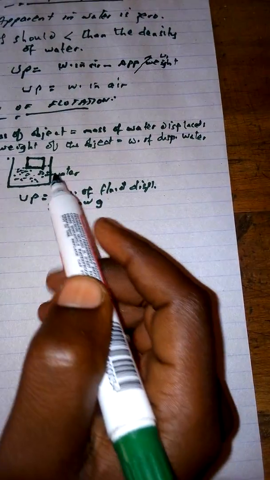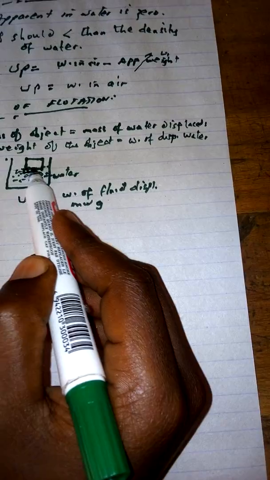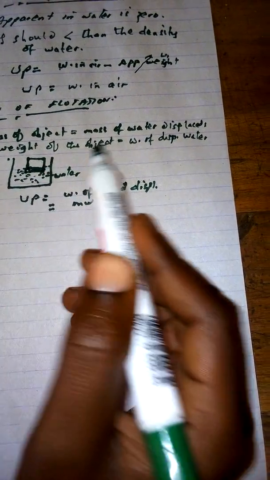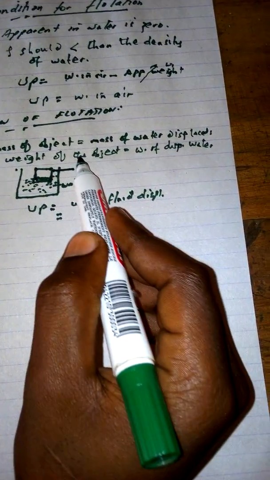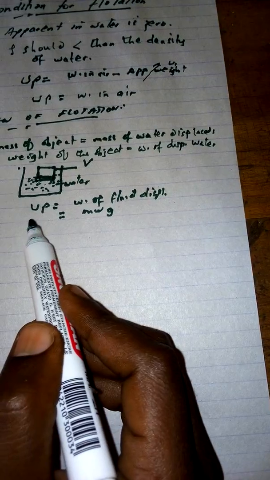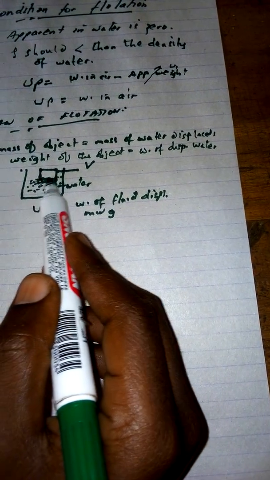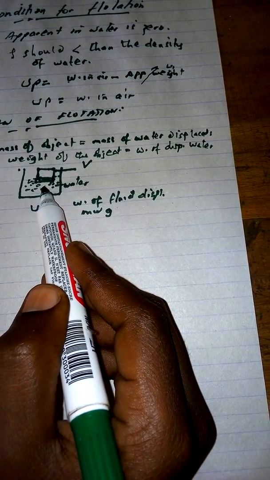So let us assume that, of course, this is the ice which is placed above the water surface, and let us say the total volume of this ice is V. This is the total volume of this ice. And when it is in water, it displaces a certain volume because it is submerged.